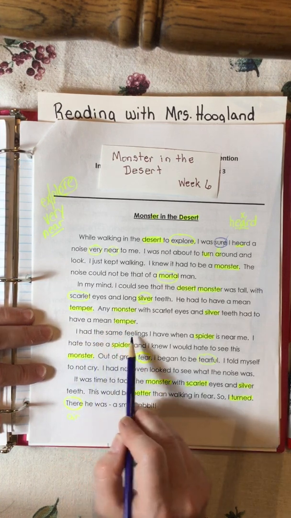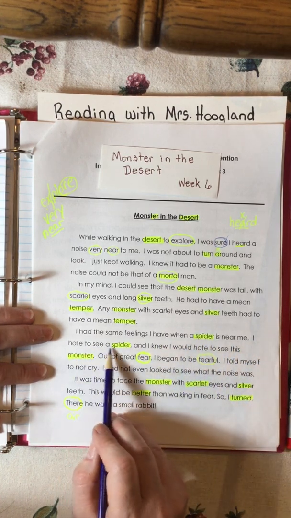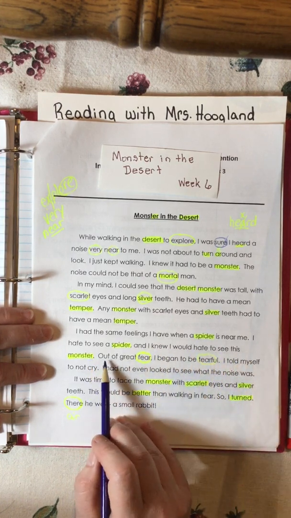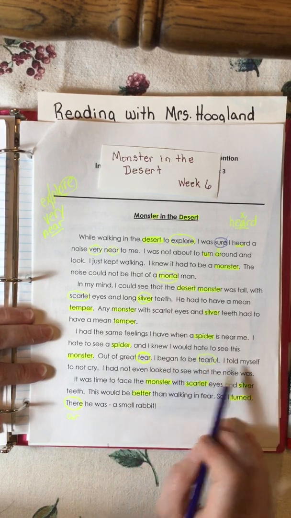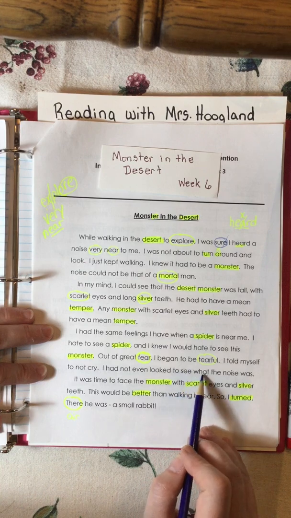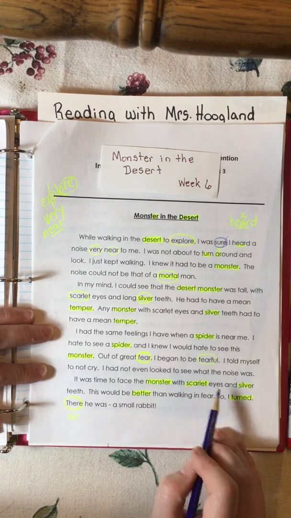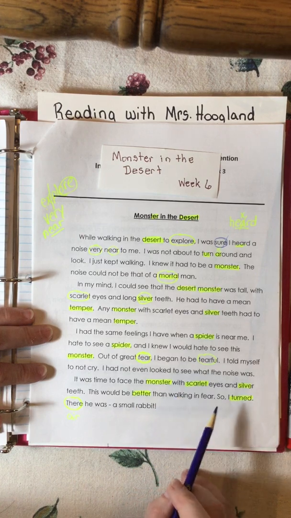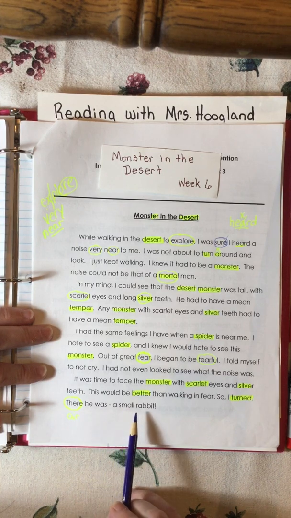I had the same feelings I have when a spider is near me. I hate to see a spider, and I knew I would hate to see this monster. Out of great fear, I began to be tearful. I told myself try to not cry. I had not even looked to see what the noise was. It was time to face the monster with scarlet eyes and silver teeth. This would be better than walking in fear. So I turned. There he was, a small rabbit.